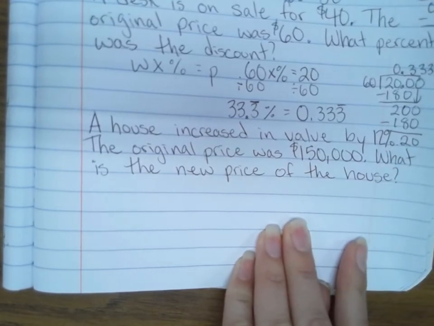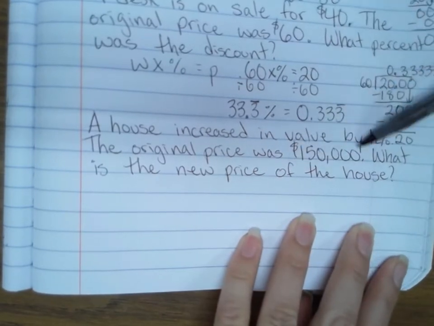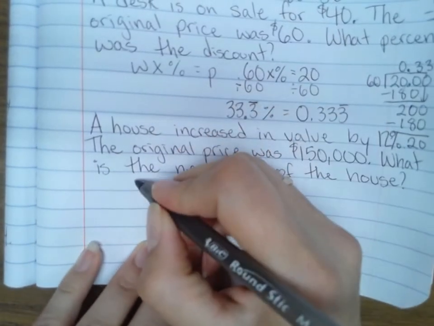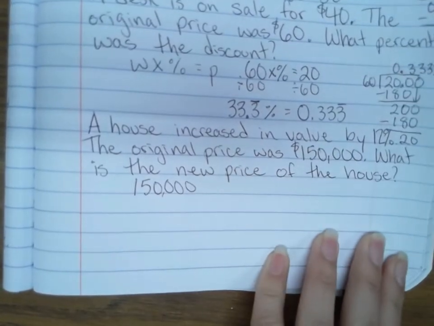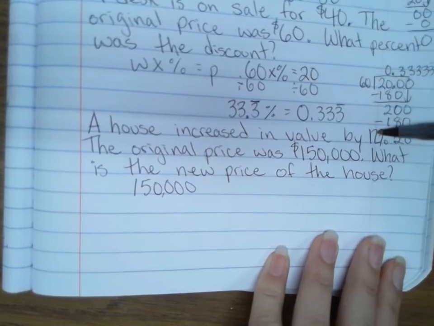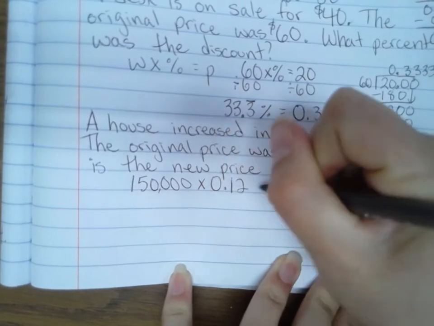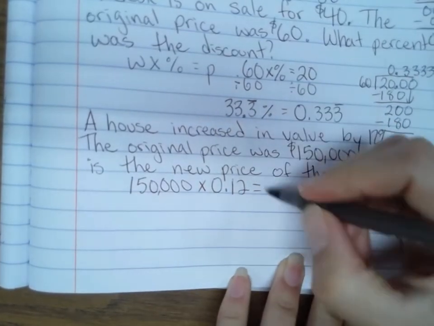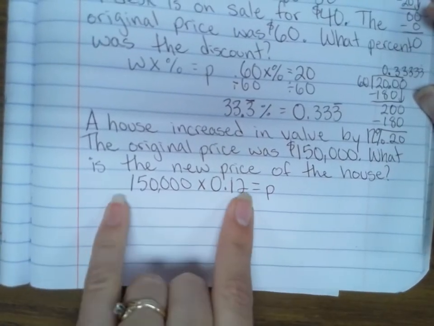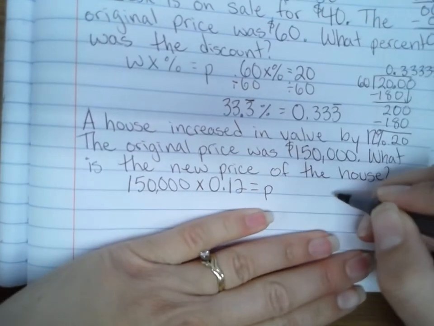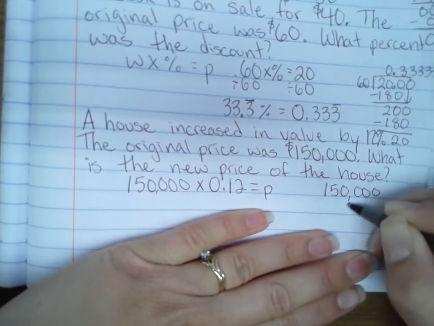Okay, you're going to have to read into this and think about it. A house increased in value by 12%. This would be the original because this was the starting price. So that would be my whole, $150,000. And I know it increased by 12%, so I first have to find out what 12% of that would be. So I'm going to write that as a decimal. I'm going to look for the part, or how much it increased. Notice these two numbers are already there and it tells me what to do. So all I need to do is multiply those together. So I'm going to do 150,000 times 0.12.